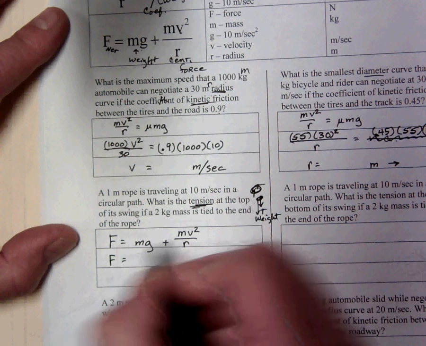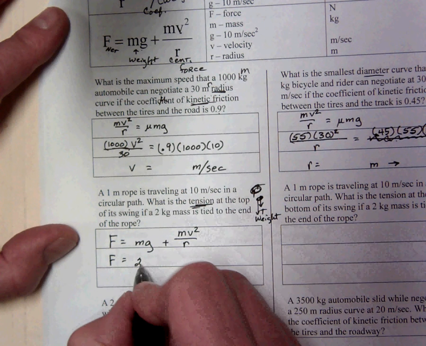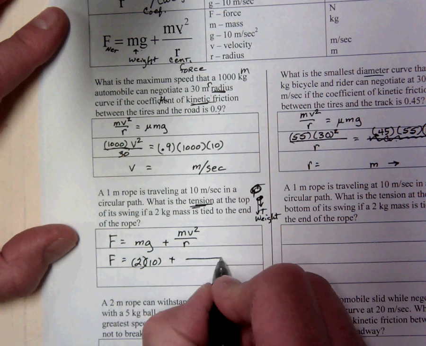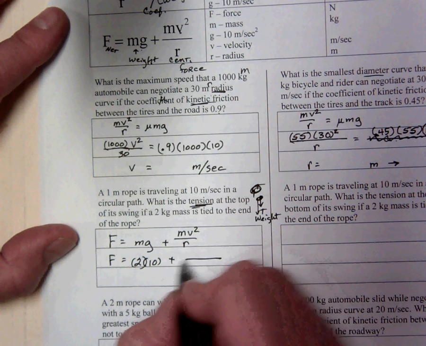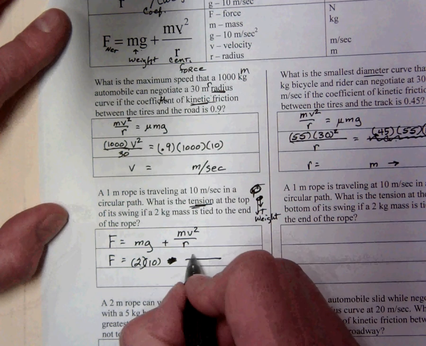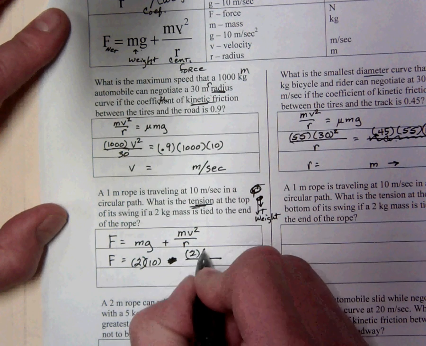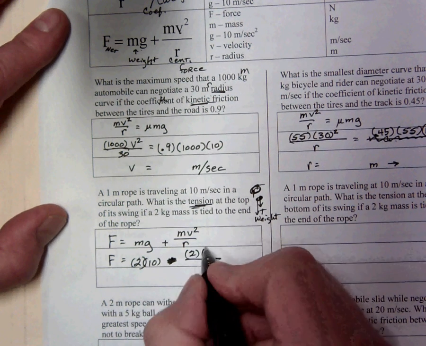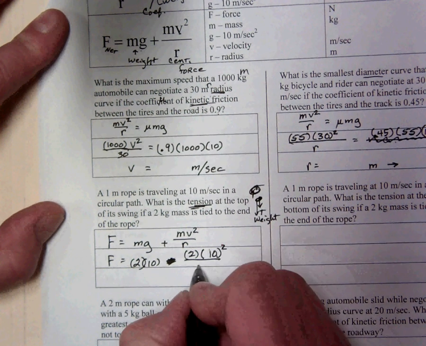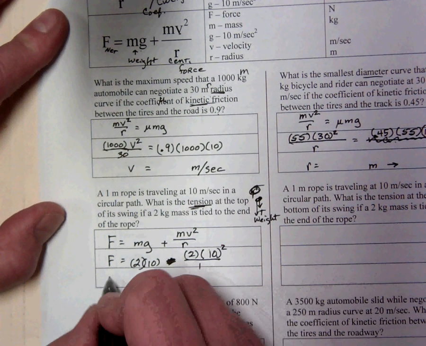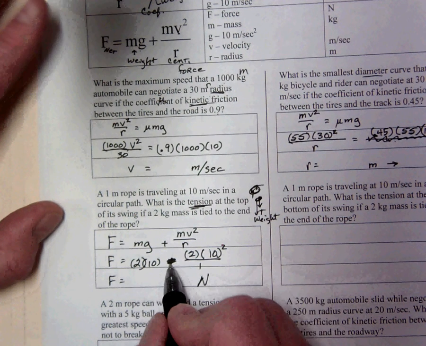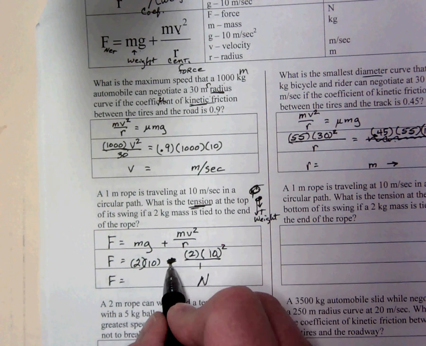So I'm going to put an F there. I've got a 2 kilogram mass times 10. Okay, let's put the line. I'm going to mark this out and go back to it in a minute. 2 times 10 squared over 1. And the force, you're probably thinking, do I add or subtract? Give me time.